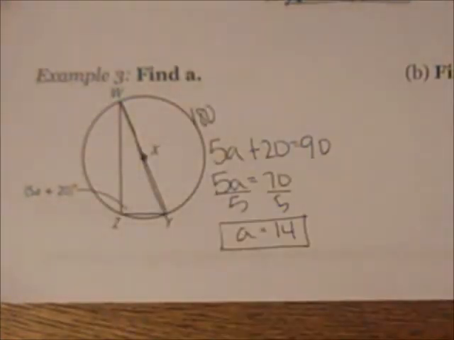Now this problem actually does say find a, so I'm good to stop there. If I had plugged it back in, I would get 90, so that wouldn't do me any good. I just want to stop at a.